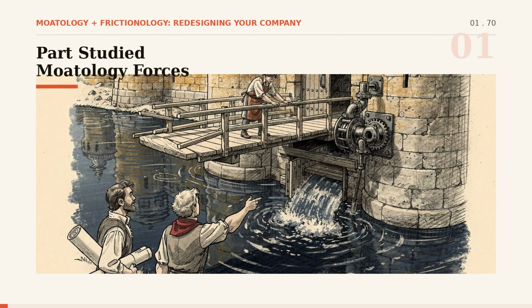In part 1, we studied Moatology, the forces that protect a business from imitation, substitution, commoditization, and competitive erosion. In part 2, we studied Frictionology, the forces that slow, block, filter, redirect, or complicate movement through a business. Now we bring the two together. Because a moat tells us what deserves protection, while friction tells us how that protection behaves in the real world.